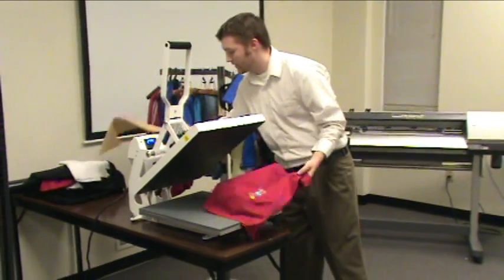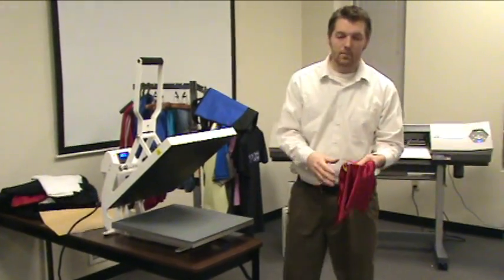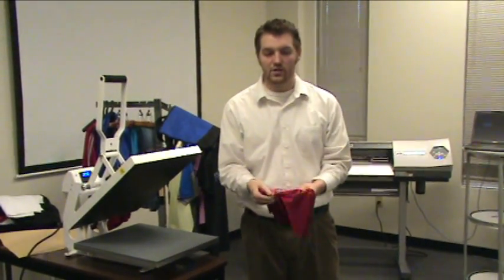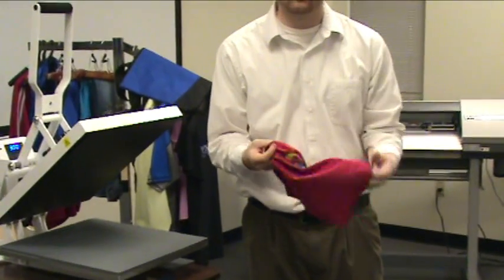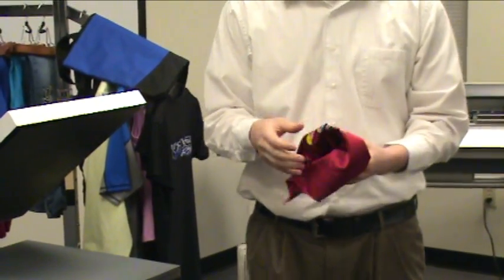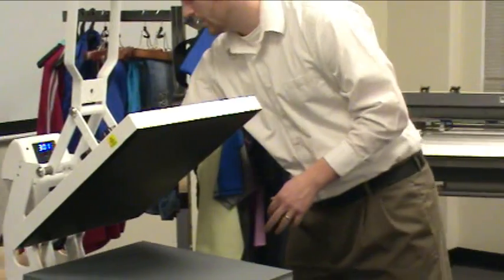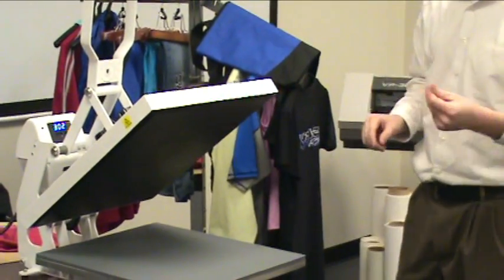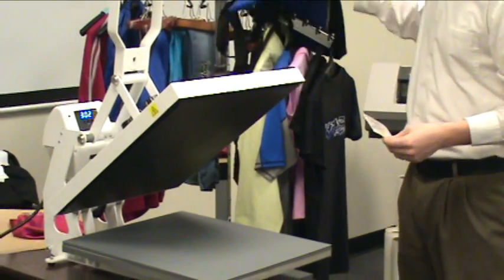After this is applied, whether it's on a cotton material, polyester, or a nylon, you get a very soft feel on the garment. This will stretch and rebound with the apparel, and it just feels very soft on the garment. So let's go ahead and do the same application with the Ttd mask.